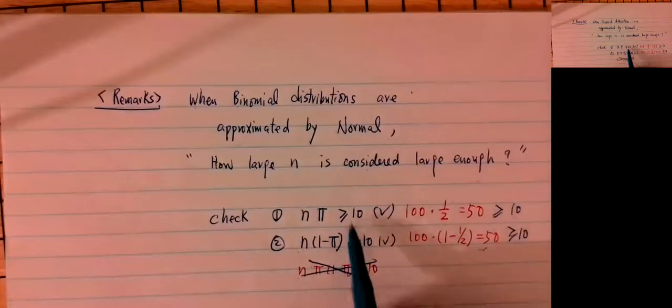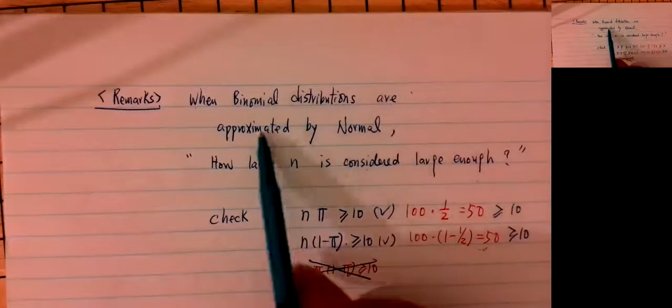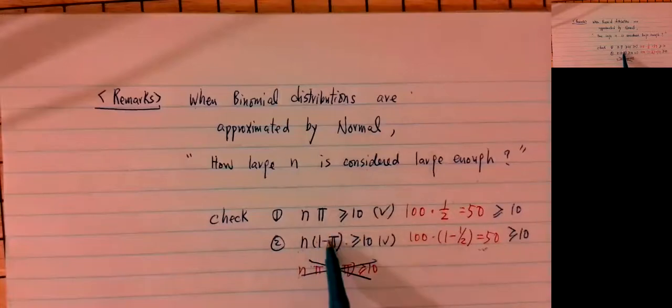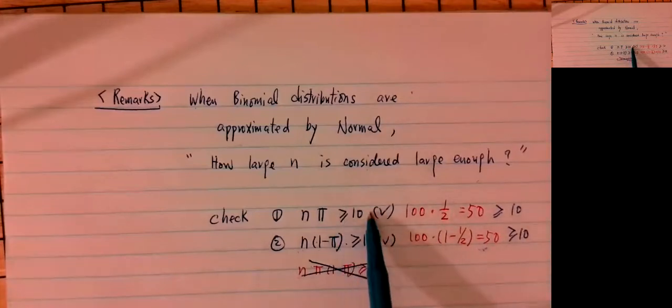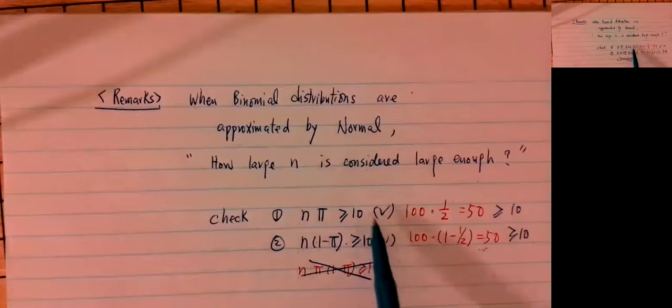It's very important. When a binomial distribution is approximated by normal, you need to check these two conditions. Make sure they are both greater or equal to 10 to use normal approximation. Some books use greater or equal to 5, and this is greater or equal to 5. That's fine too, but you don't get a good approximation. Not as good as when you check both are greater or equal to 10. Okay?